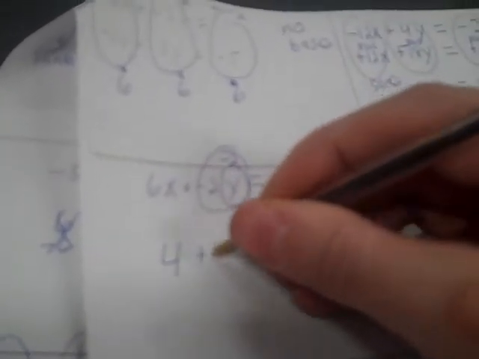Okay, now all you got to do is put negative 2 where the y's at. Okay, so I circle that. Negative 2 times negative 2 is positive 4 plus the 6x equals 1. Okay, so I dot my x.